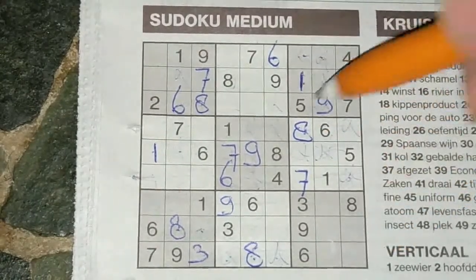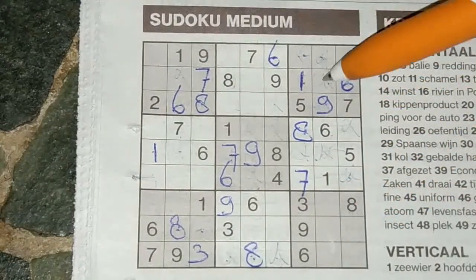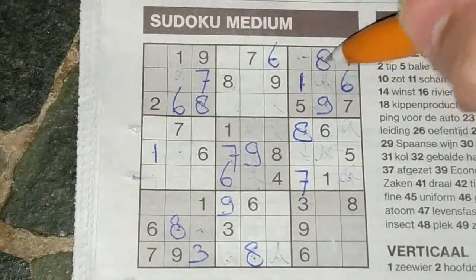8 in the last column, 8 in that column, so in the column between, the only 2 places for an 8 is here or there. But I see here an 8, no 8 there, 8 should be here.